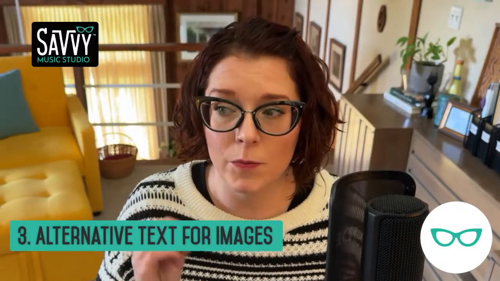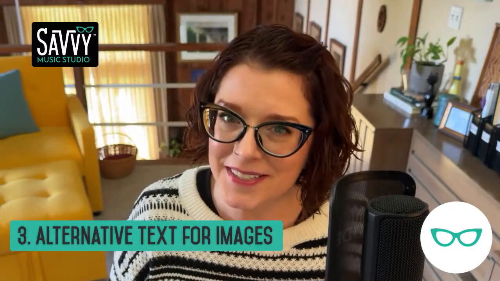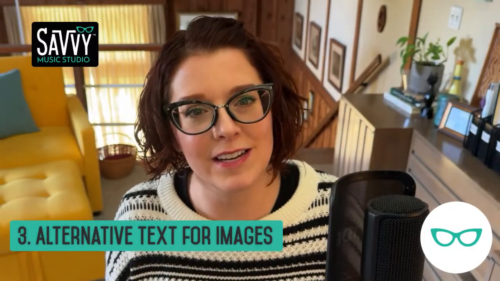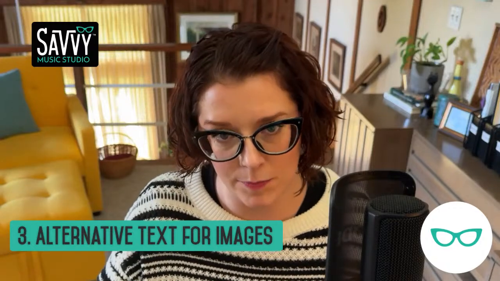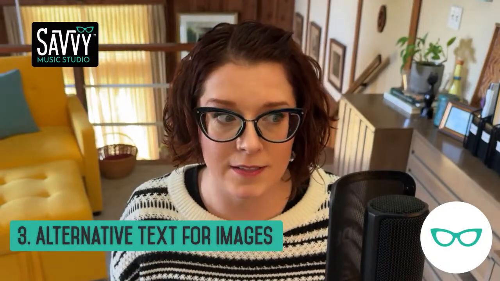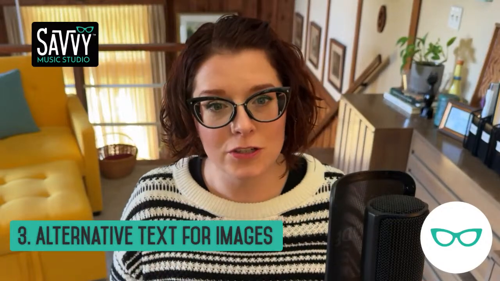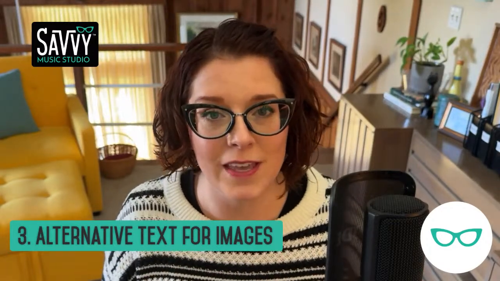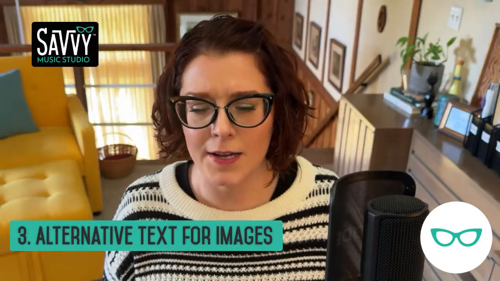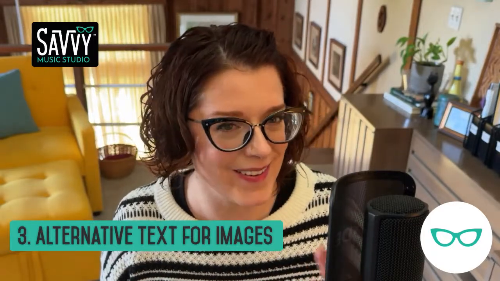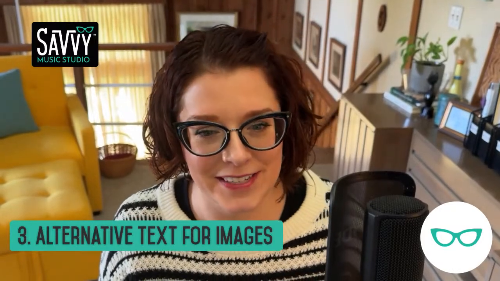So we want to make sure that all of the images on our sites have alt text, because if somebody's using a screen reader and the screen reader is telling them what's on the page, when it comes to an image, if there's no alt text, they are not going to get that information. So I'm going to show you a cool way that you can develop alt text if this is something that's new to you. You can actually do this on Canva. So let me bring up my screen for this.